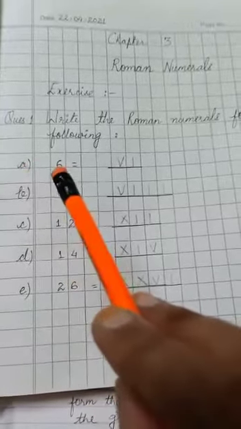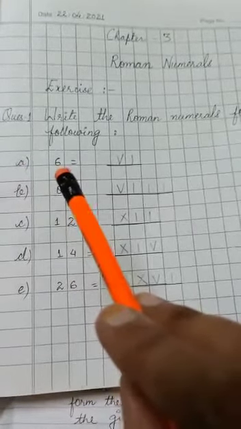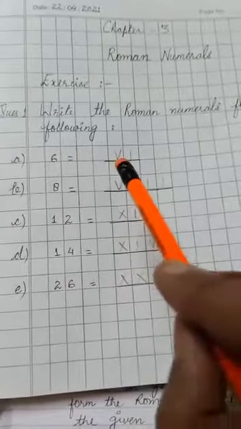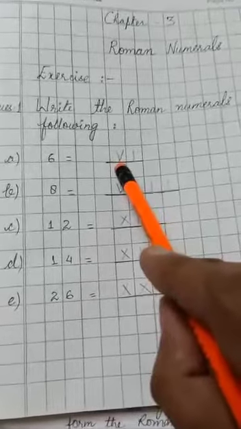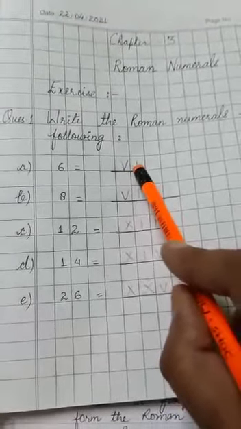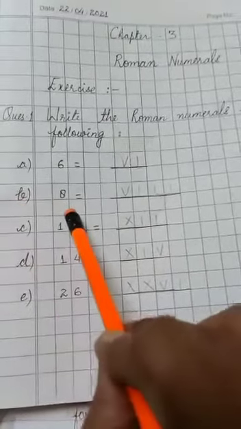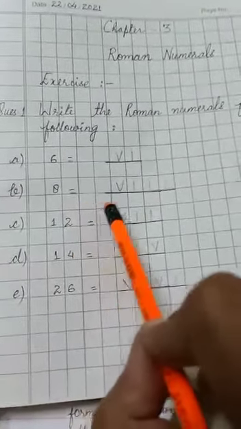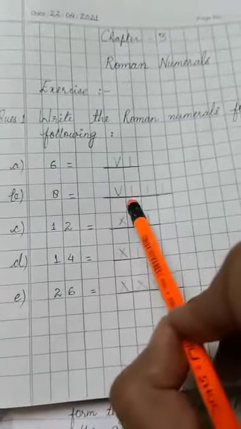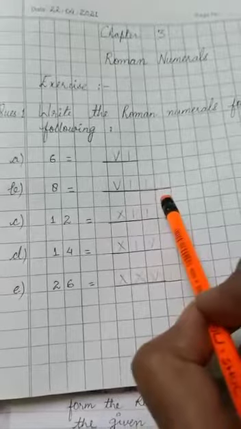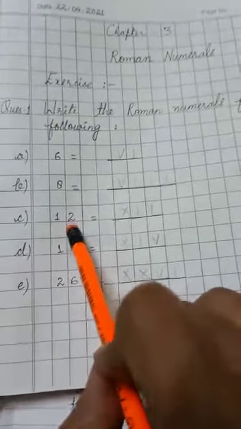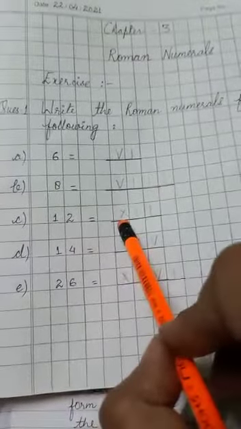First part, the first number given to you is 6. 6 is a sum of 5 plus 1. 5 is represented by V and I represents 1. This is 6. Part B, 8. 8 is a sum of 5 plus 3. 8, 5 plus 3. 1, 2, 3. Part C, 12. 12 is a sum of 10 and 2. X represents 10 and 2.